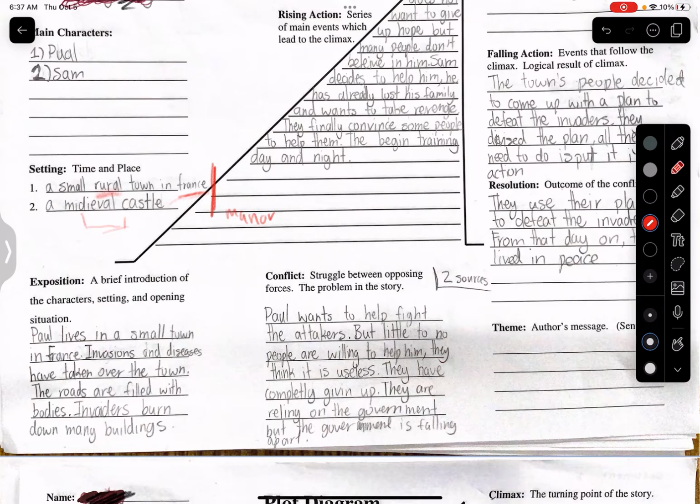So this person said, Paul lives in a small town in France. Invasion and disease have taken over the town. Okay, good, because they used part of the sources. Good job. The roads are filled with bodies. Okay, better. There's a lot of chaos. Invaders burned down many buildings. Okay. Be careful with buildings because these aren't like skyscrapers. This is small shacks, right?